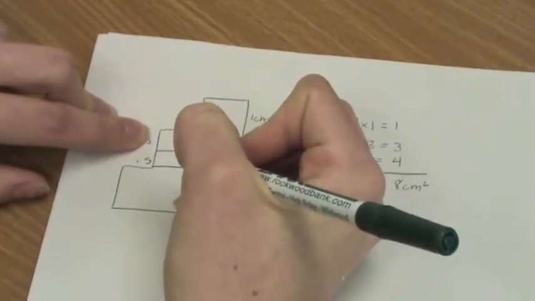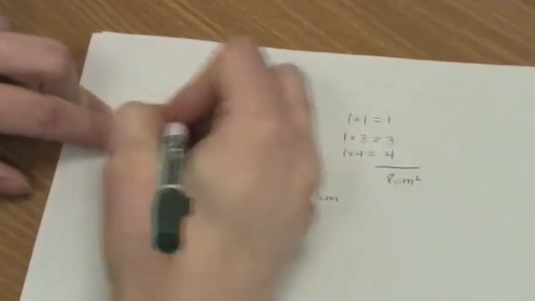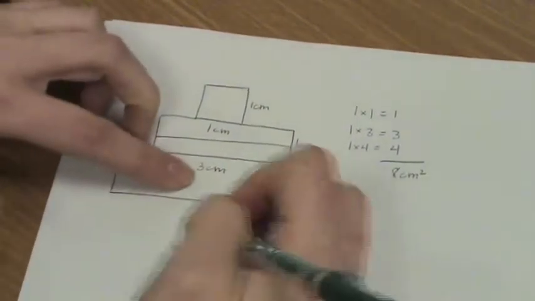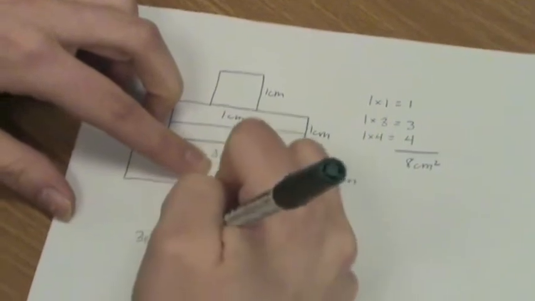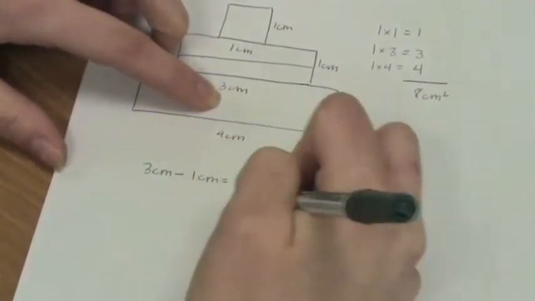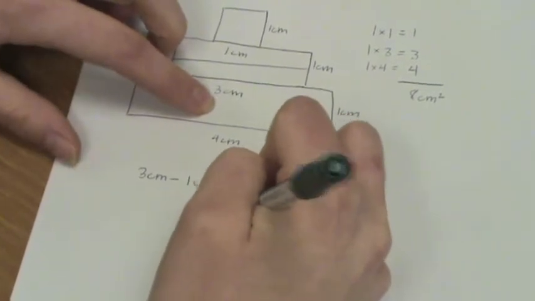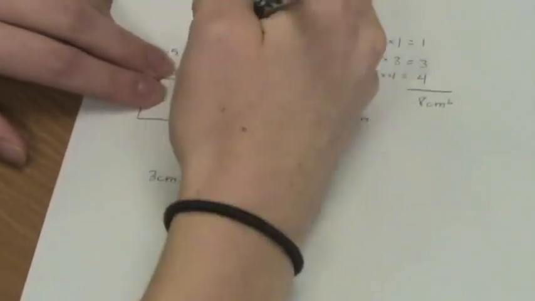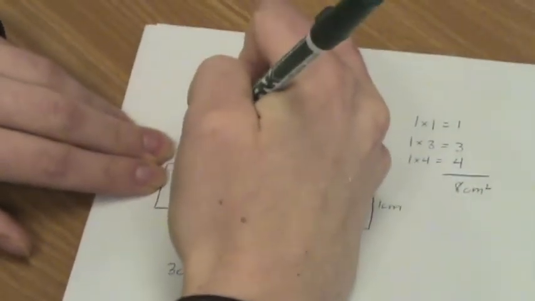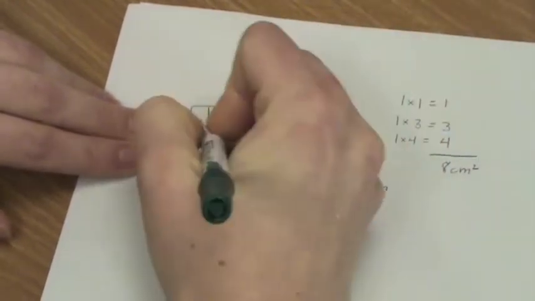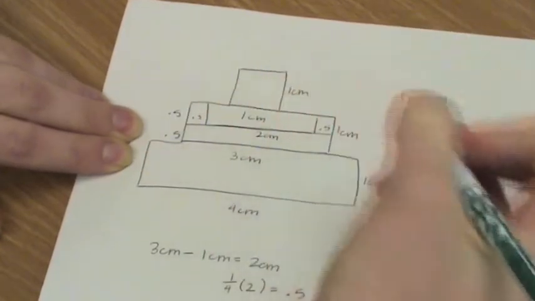The length of the top section will become 2 centimeters. And we determine this by taking the difference of the two sections, so 3 centimeters minus 1 centimeter, which equals 2 centimeters. And then we have 1/4 of 2, which is going to give us 1/2. So we're going to take 1/2 of a centimeter off of the top section. And that's going to create this length right here as 2 centimeters.